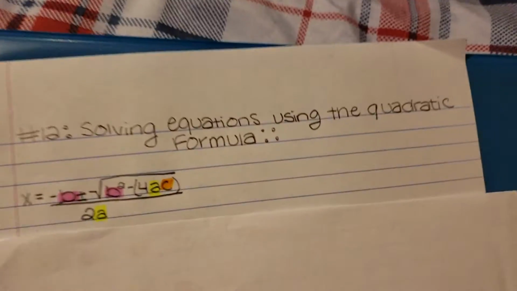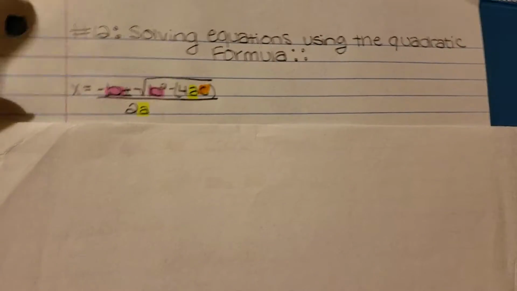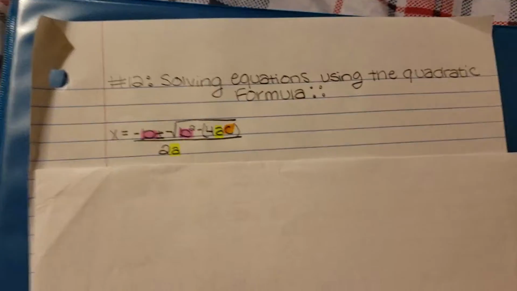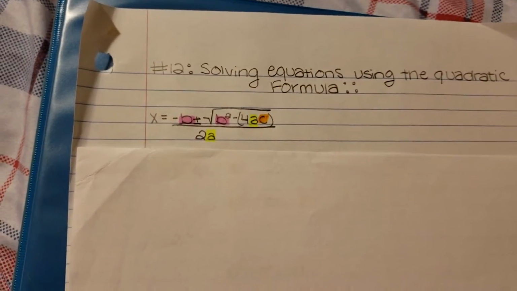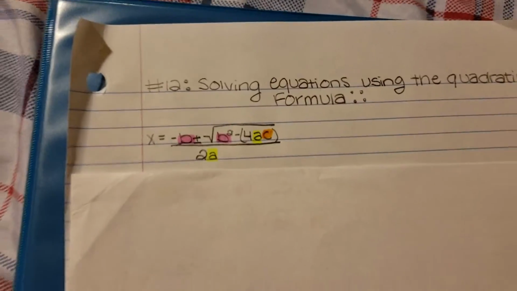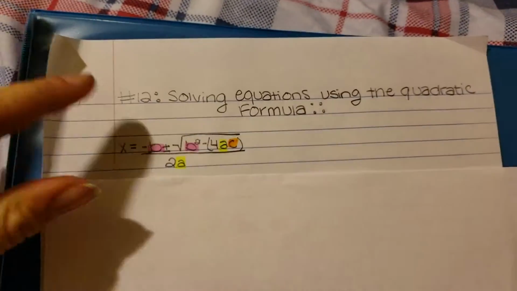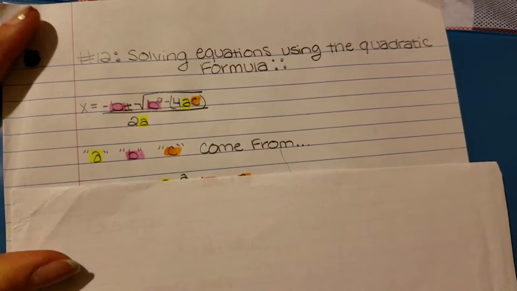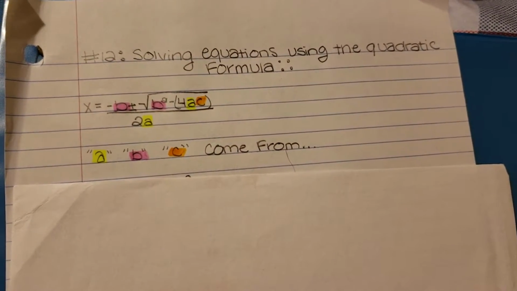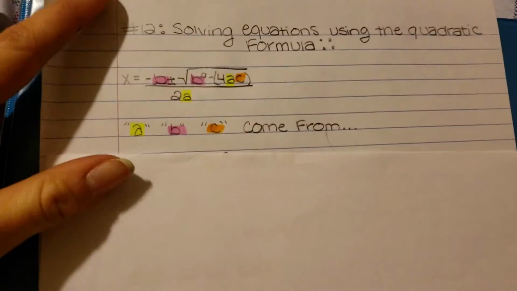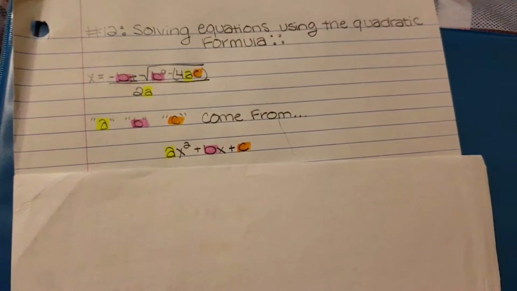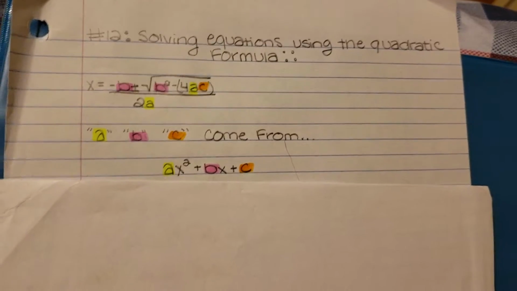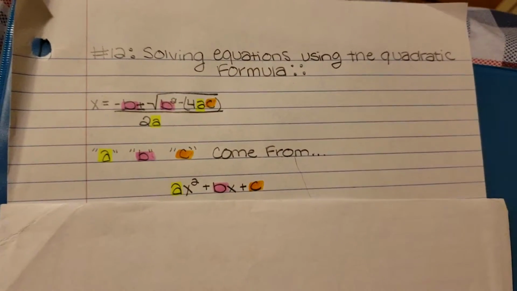So this helps for when certain things aren't factorable, if the numbers are a little bit more particular. And you can always use it as long as the equation that you have is in this format. And it's really easy to put most of the equations that we interact with in math into this.